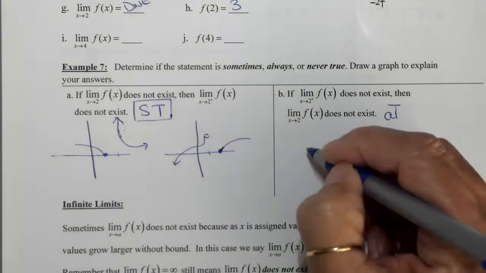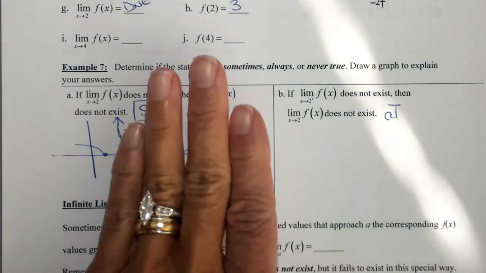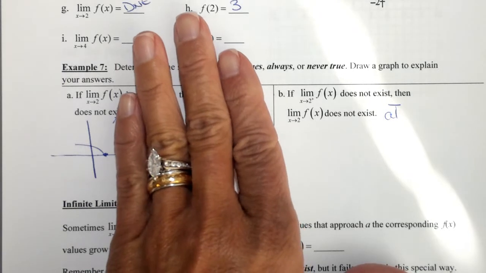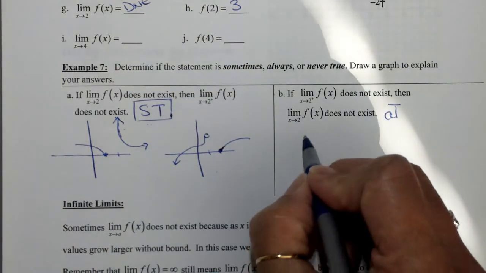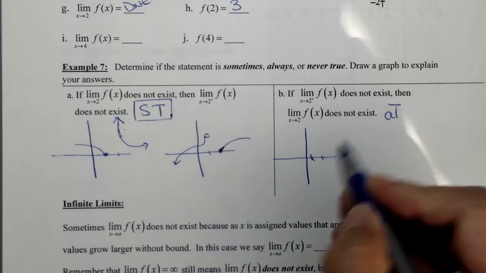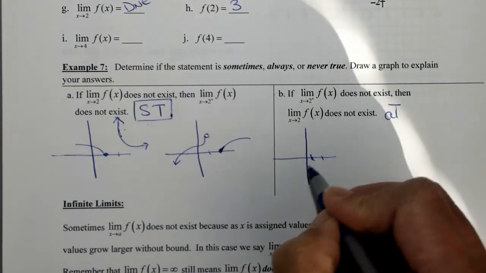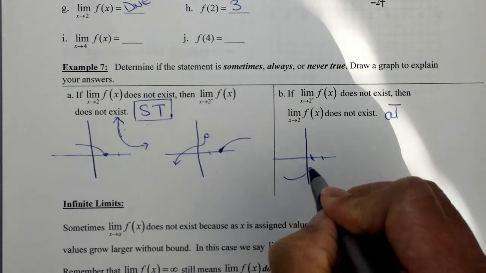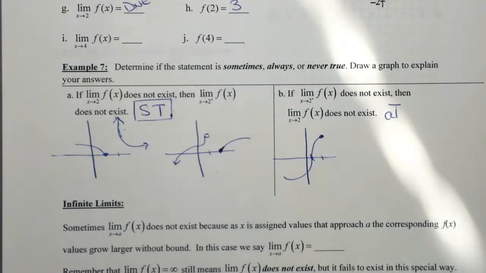So if the limit from the right doesn't exist, well, we talked about it. It's right here. So if you had to draw the graph, it would be like this. You could say something like 1, 2, you have no graph over here, and then maybe you come up like this. I don't know. I just made it up.